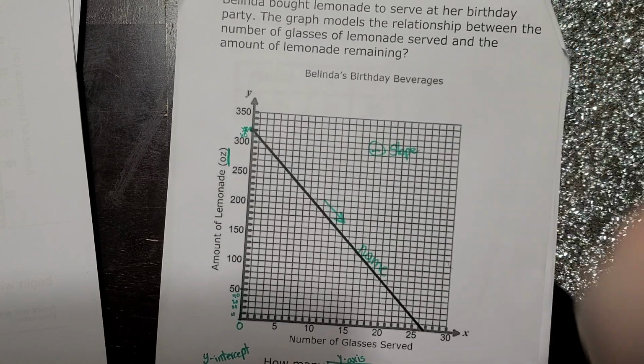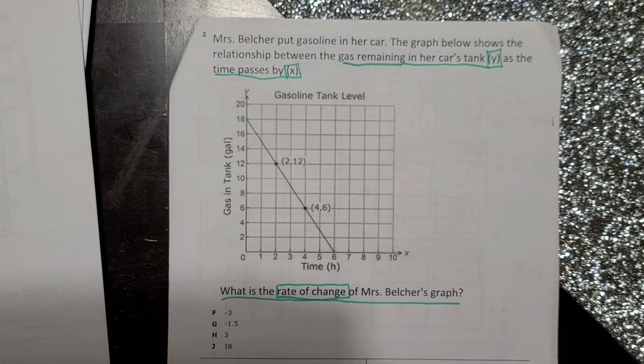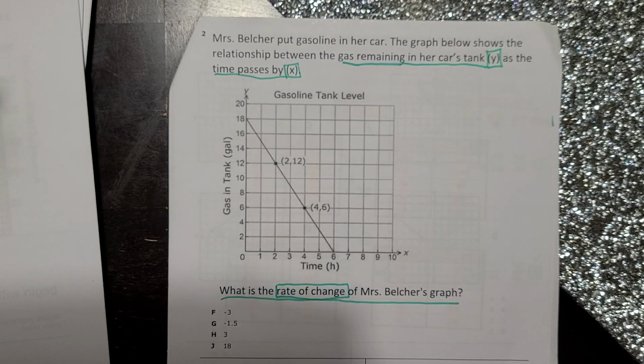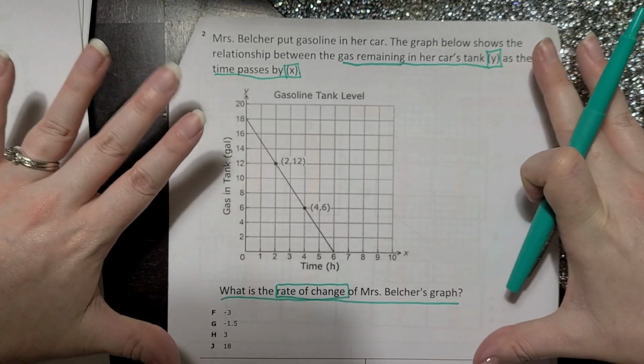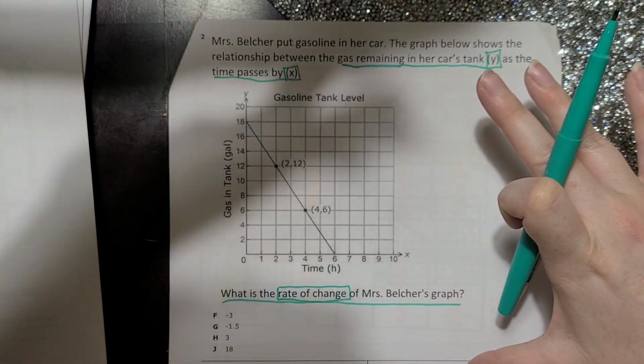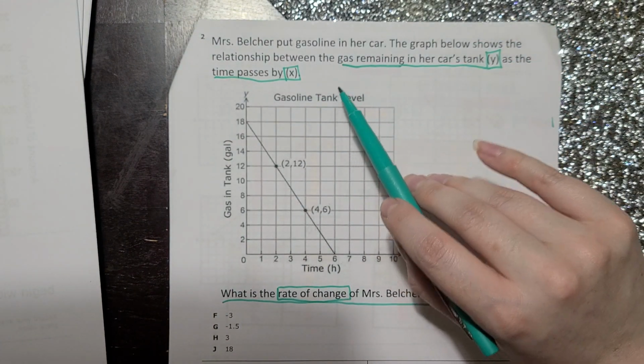Okay, we're going to move on to number 2. All right, number 2 is one that a ton of people made some really little mistakes on. Okay, so the first thing I want you to look at, make sure you've read it at least twice. We've cubed it while you're testing. Make sure those are things that you do when you test. Okay, it says Mrs. Belcher put gasoline in her car.